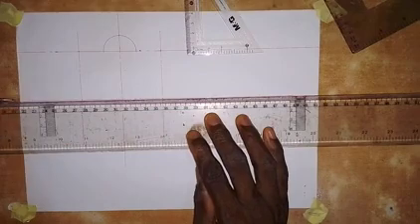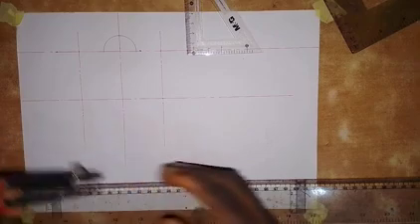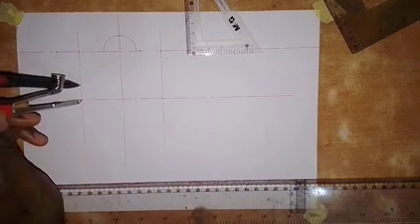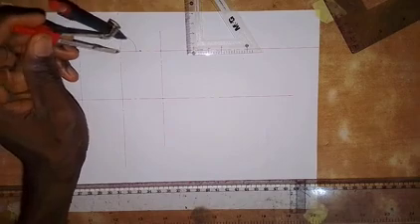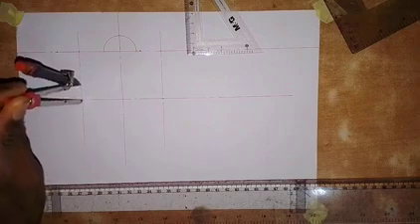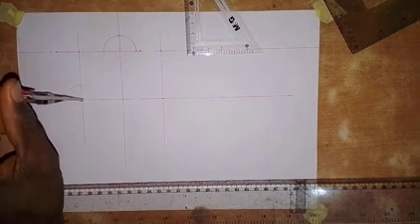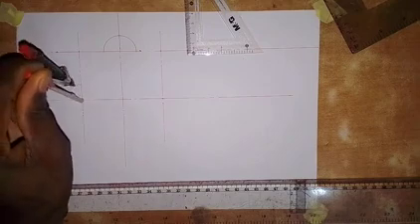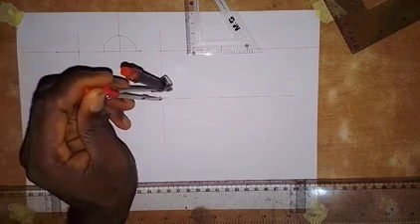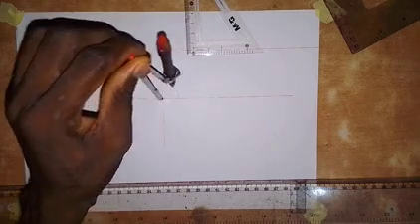So here we have an arc of radius 15 millimeters. I will still make use of this 15 millimeters. So I'll put it here, and then I will draw an arc from here to here. If I need to do more, I will come back and do it later. So I just draw it like this, from here to here.